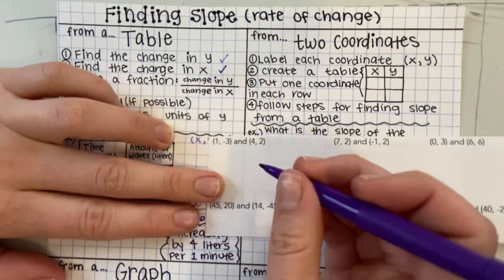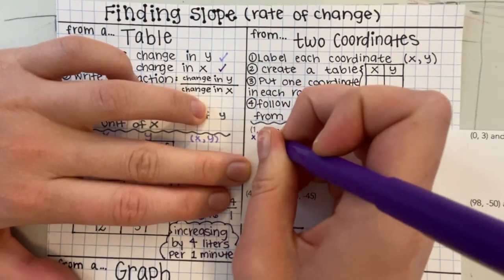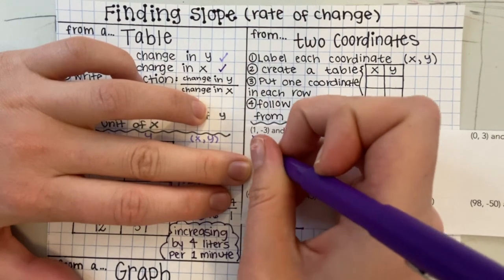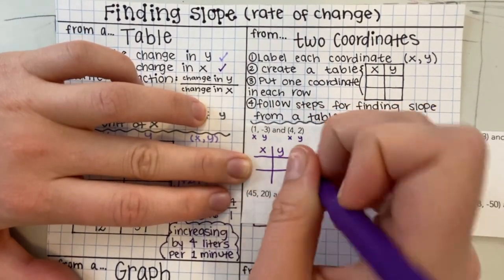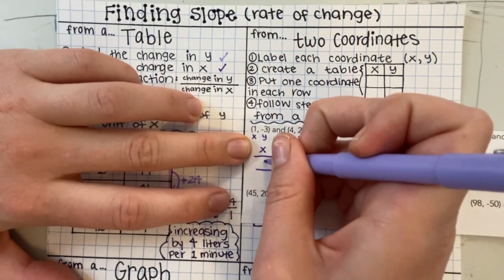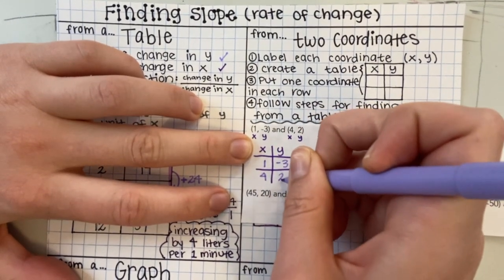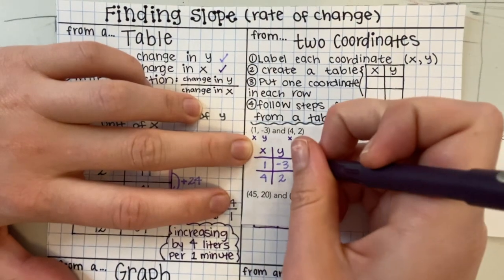My first step is to label my coordinates x, y, x, y. I'm going to draw a table. I'm going to plug in my numbers into the table. So I've got 1, negative 3, and 4, 2. I'm going to find my change in y.